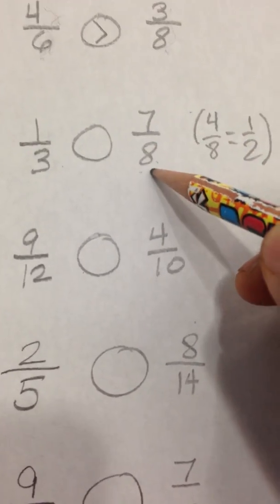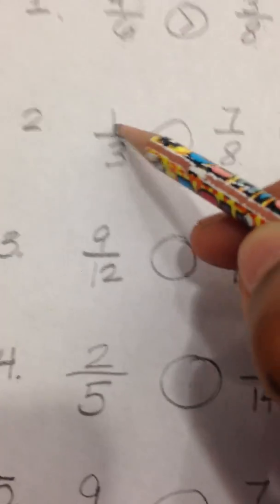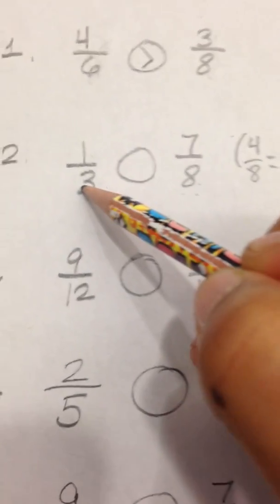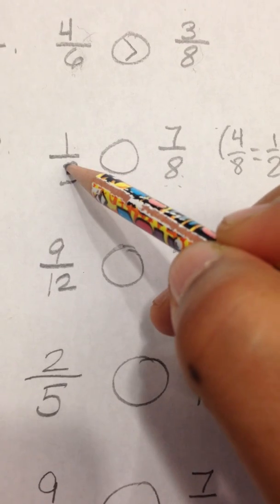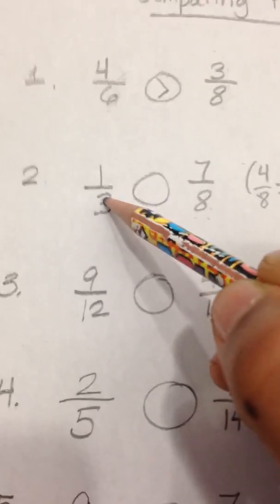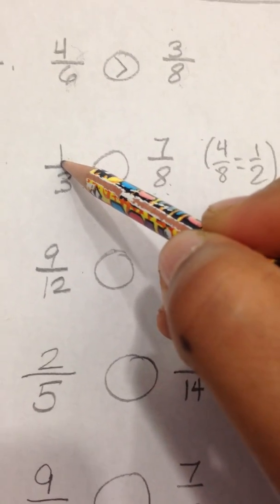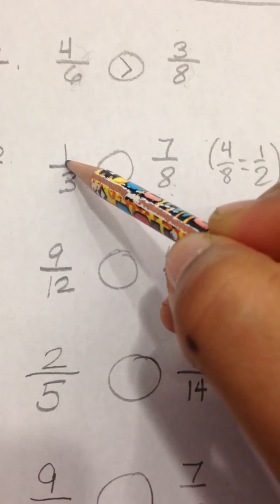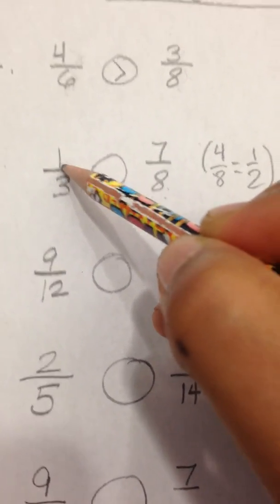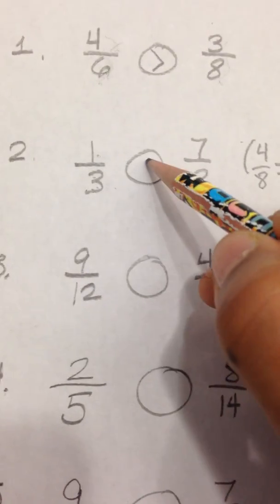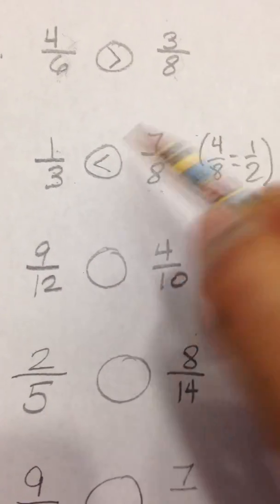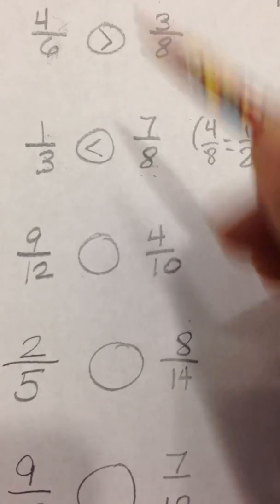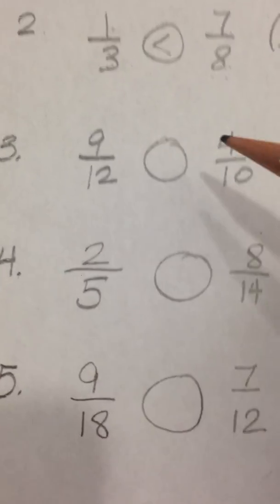We have 7/8. What about here, 1/3? Well, if we have something divided into thirds, we would have to have 1½ pieces of it to reach the 1/2 point. Here we only have one piece of it, not 1½. So 1/3 is less than 7/8. Let's look at number 3.